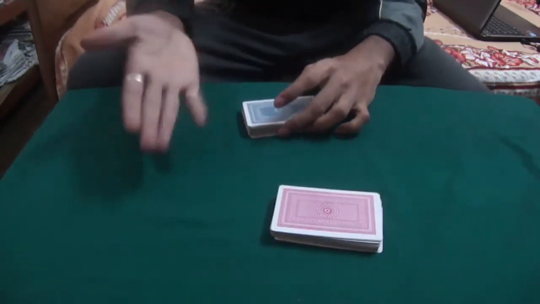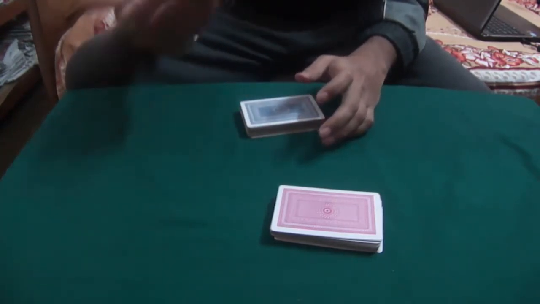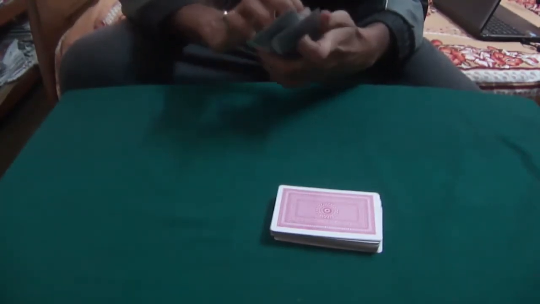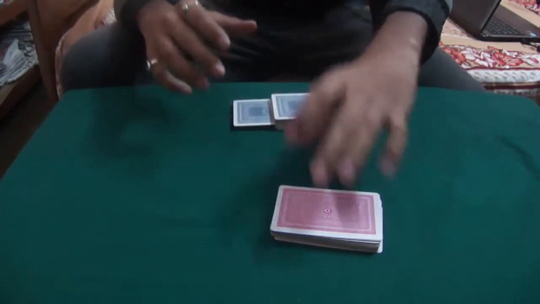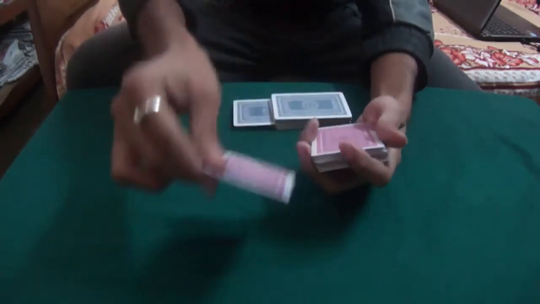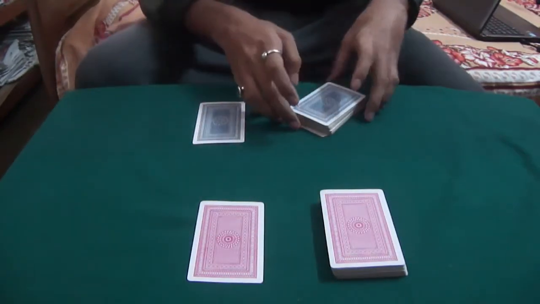I now ask the spectator to take out a card, any card they like, and I'll do the same thing. So I like this card. I take it out and place it like this. The spectator also does the same. I'll not look. Let's say they chose this card, and I chose this card.